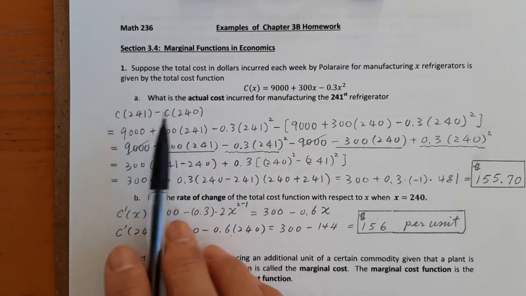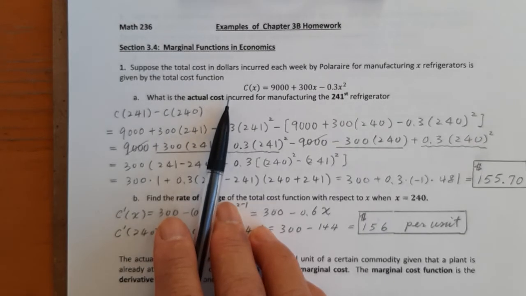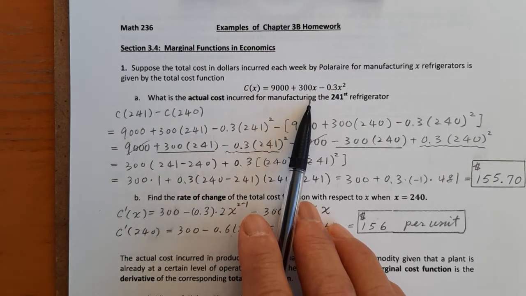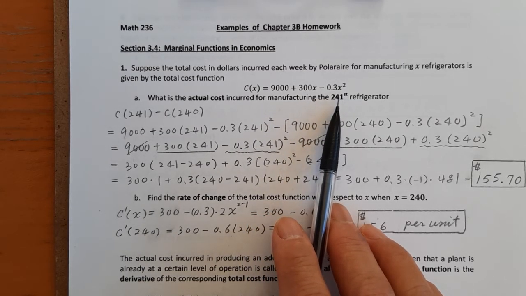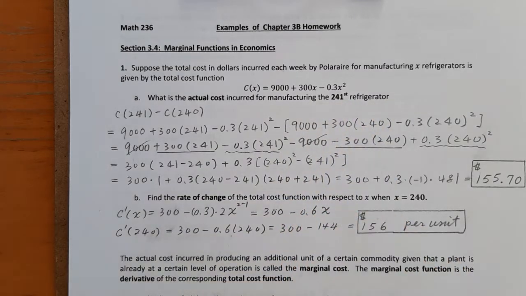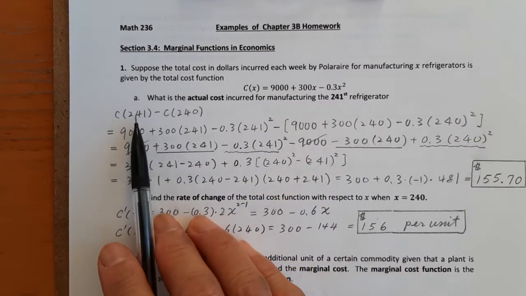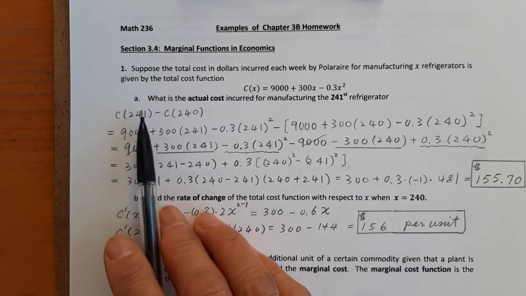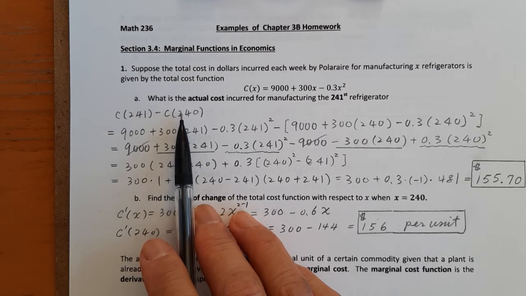The subtraction is going to be the actual cost for manufacturing the 241st refrigerator, only the one at 241st.